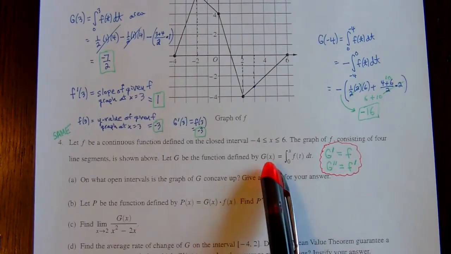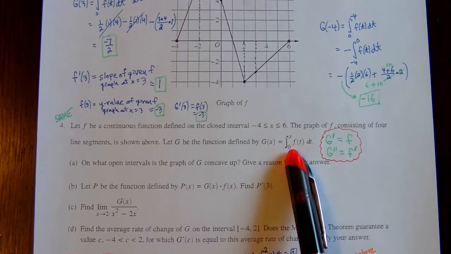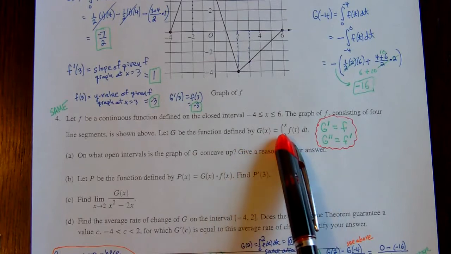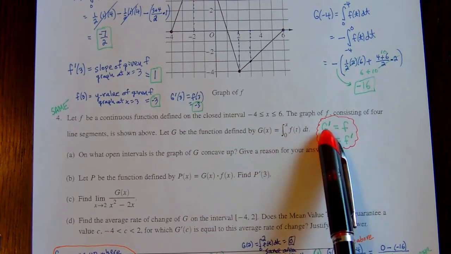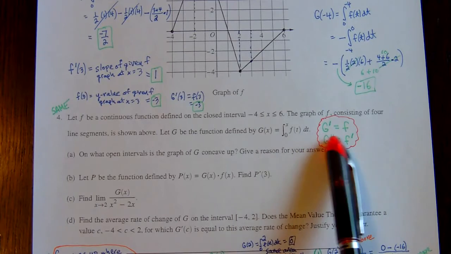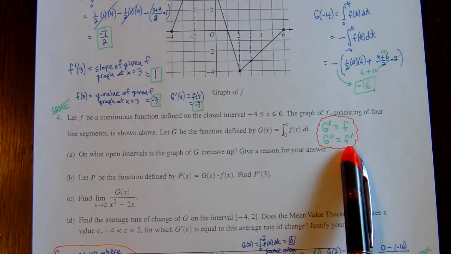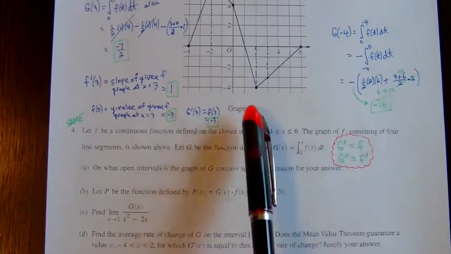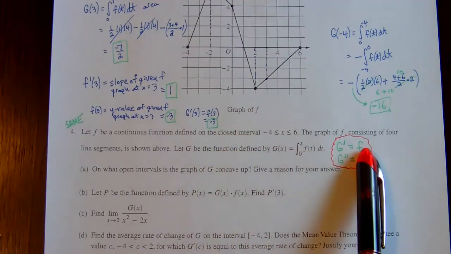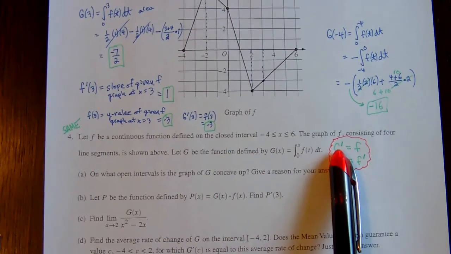But when they give us G is the integral of f, right away I'm going to go G prime, the derivative of the integral is the inside function. So G prime is equal to f. If I take the derivative of each piece there, G double prime is equal to f prime. So that's going to be key. And this is the graph of the f, which is the same thing as the G prime graph right there.